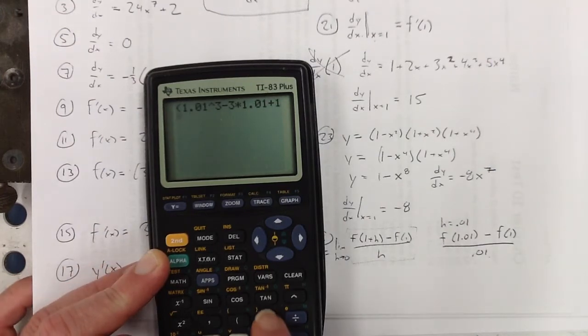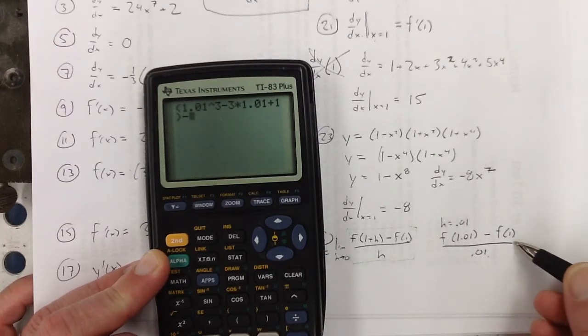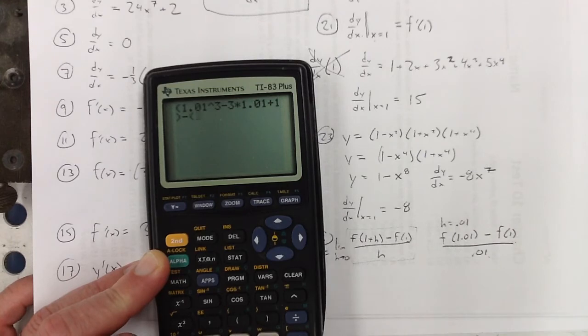Plus 1. And then I'm going to subtract whatever I get when I just plug 1 in. So that should be easy. 1 minus 3 plus 1, that's negative 1. So minus negative 1. That's the top of that.